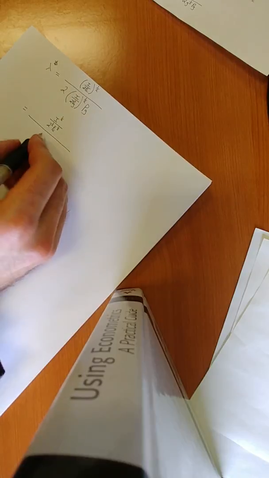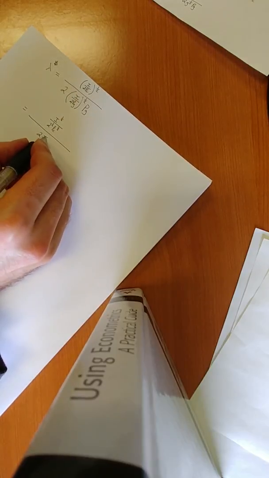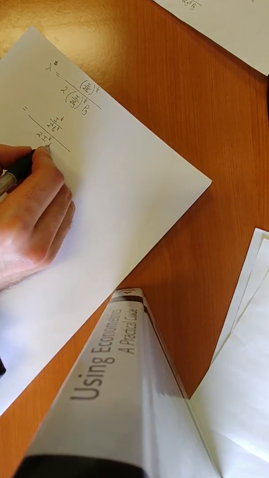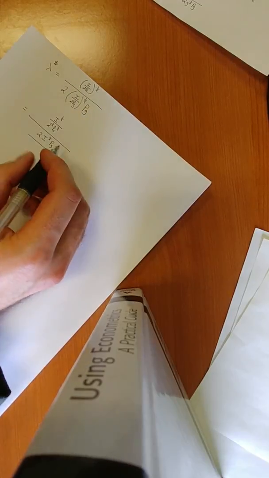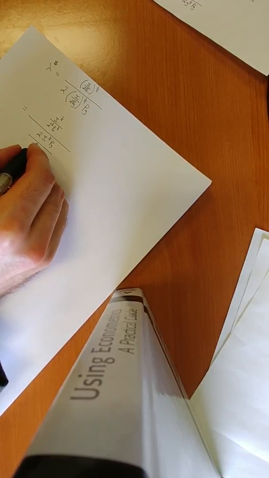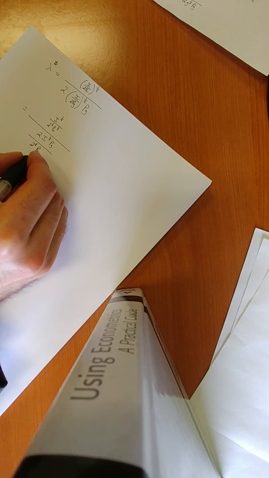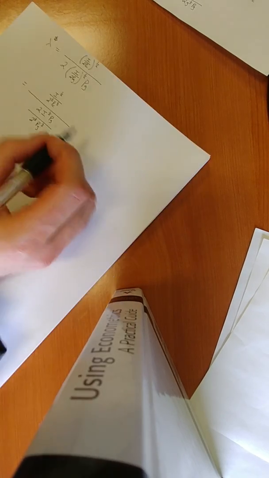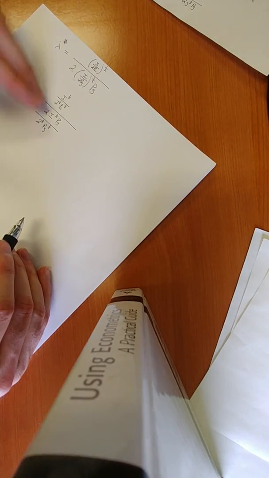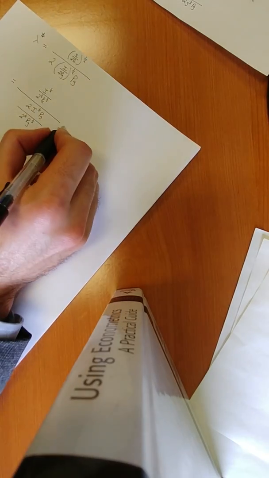And I'm going to bring all these terms up to the top. So it'll be 2I to the 1/2 PG divided by 2 squared PG squared. I'm going to take this, flip it, and multiply it by the top.